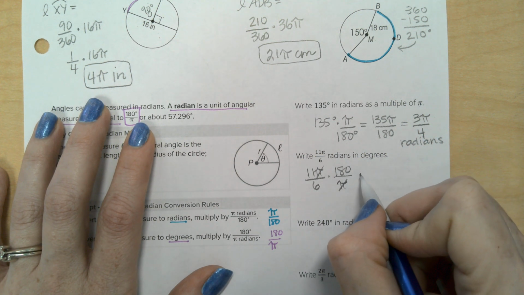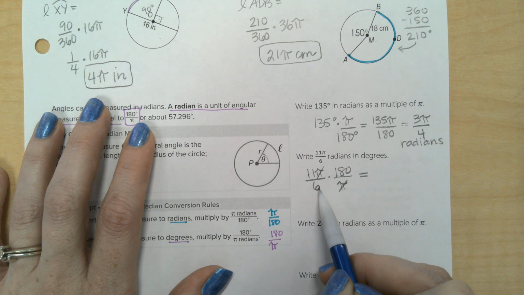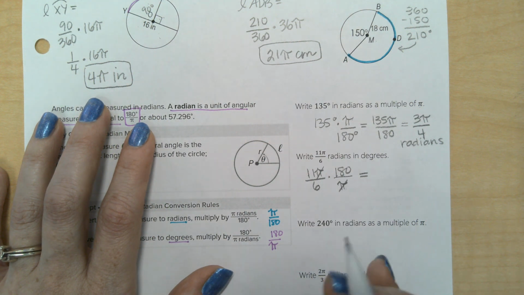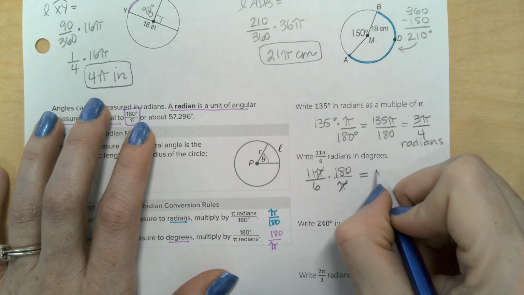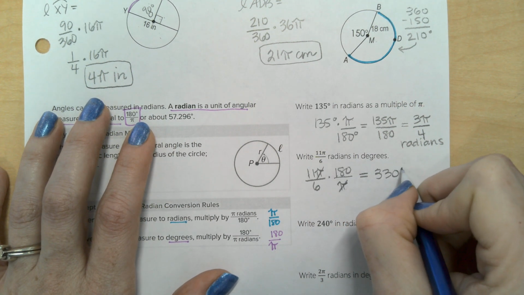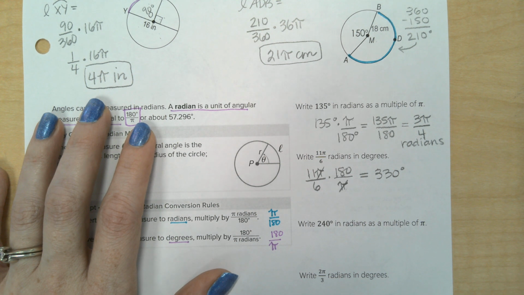Okay, and then you can multiply 11 times 180 divided by 6. You can go 11 divided by 6 times 180. Either way, put it in your calculator. And you get 330, and this will be degrees. Questions?